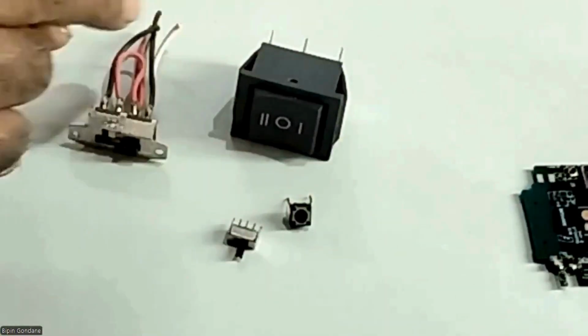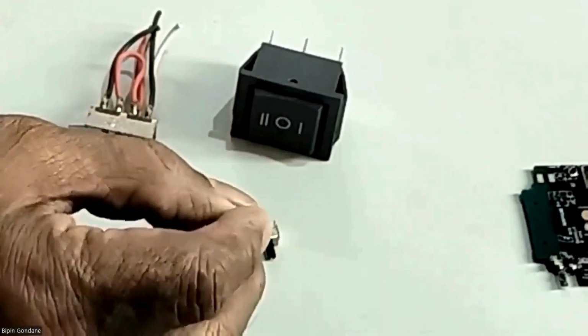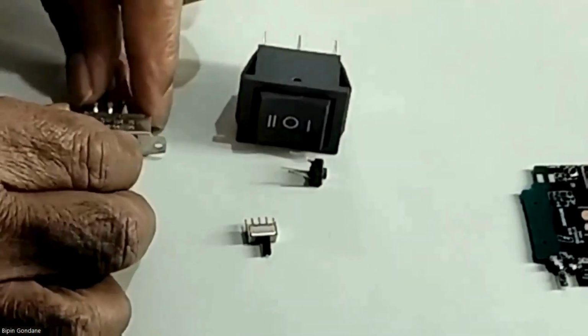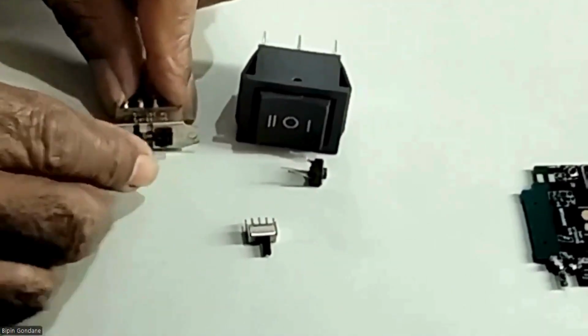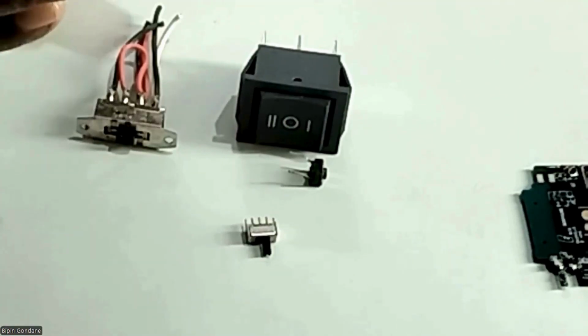One more component I would like to show you, and these are the switches. This is a micro switch, we call it. This is a slide switch. This is also a bigger type of switch. This is also a slide switch. Okay, these are all types of switches. And what is the purpose of a switch? To make or to break the circuit. So switches are also passive components.